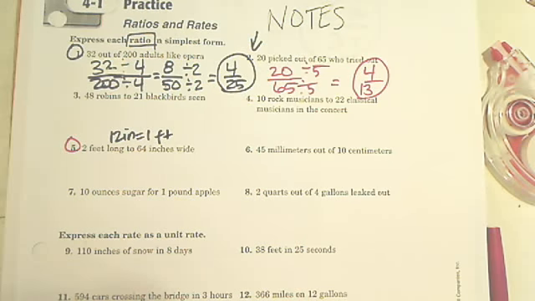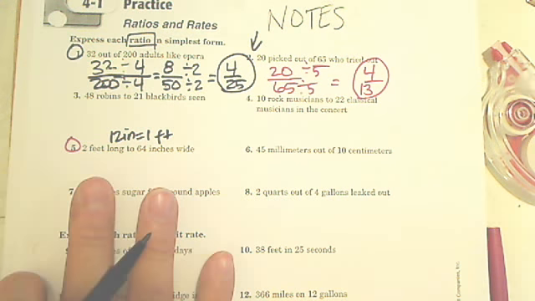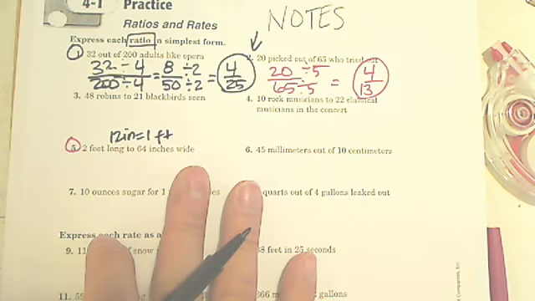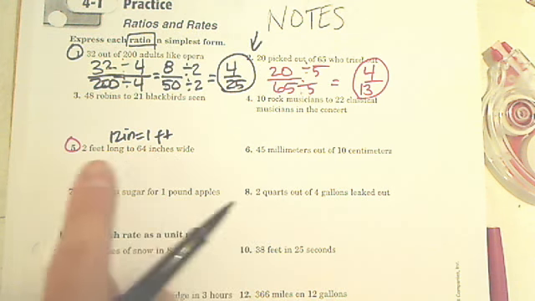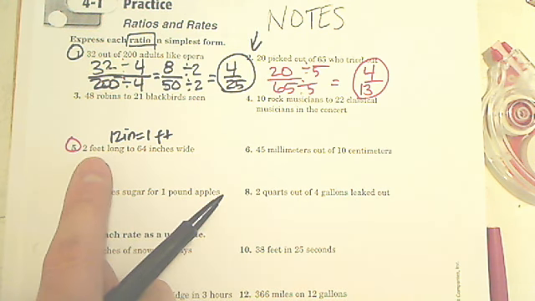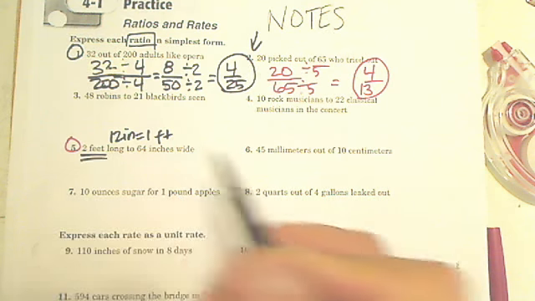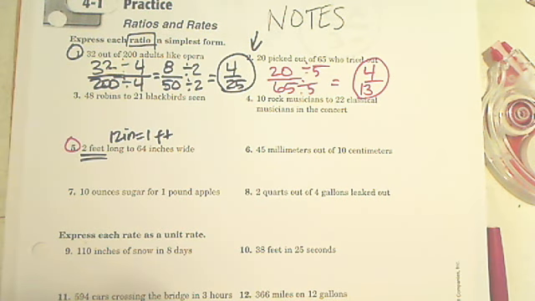You have to convert them. You cannot compare feet and inches. It won't make any sense. It will be completely wrong. So convert all of them to either feet or all of them to inches. In this case, in number 5, feet and inches, it's probably easier to change the 2 feet into inches. It's easier to change to inches, okay?